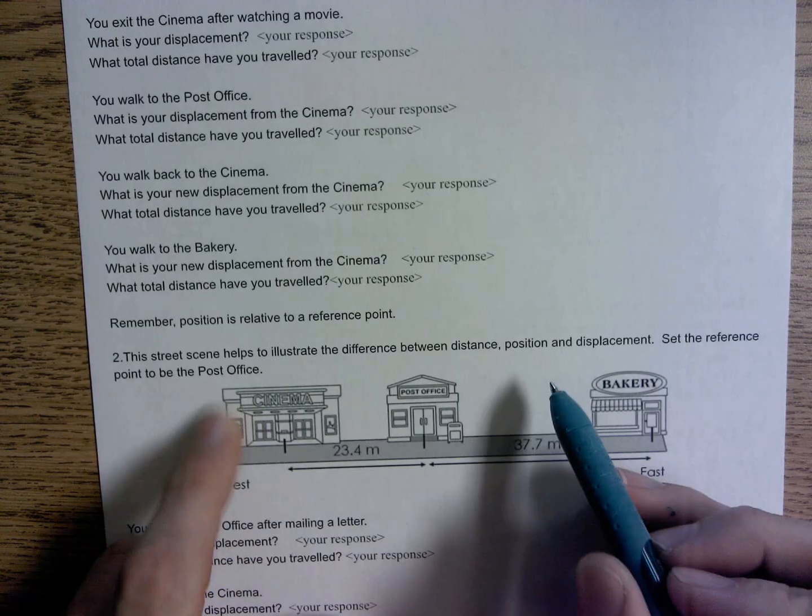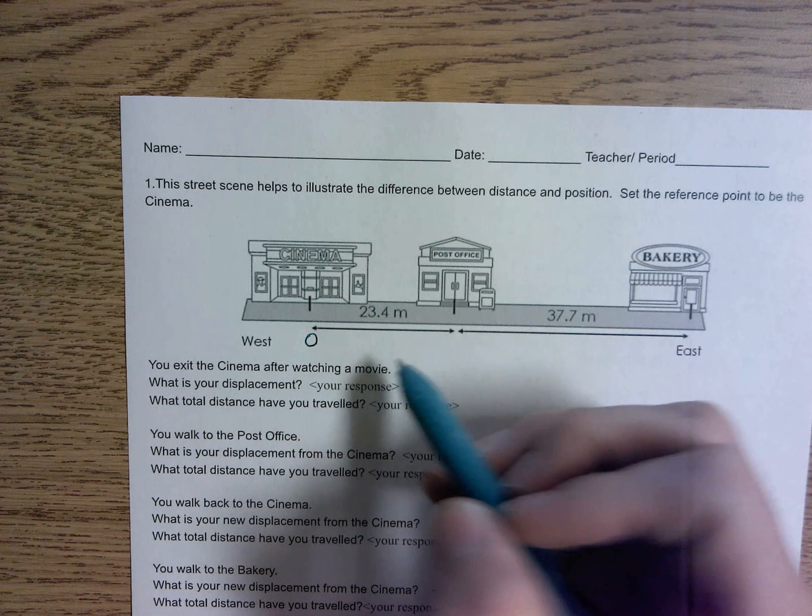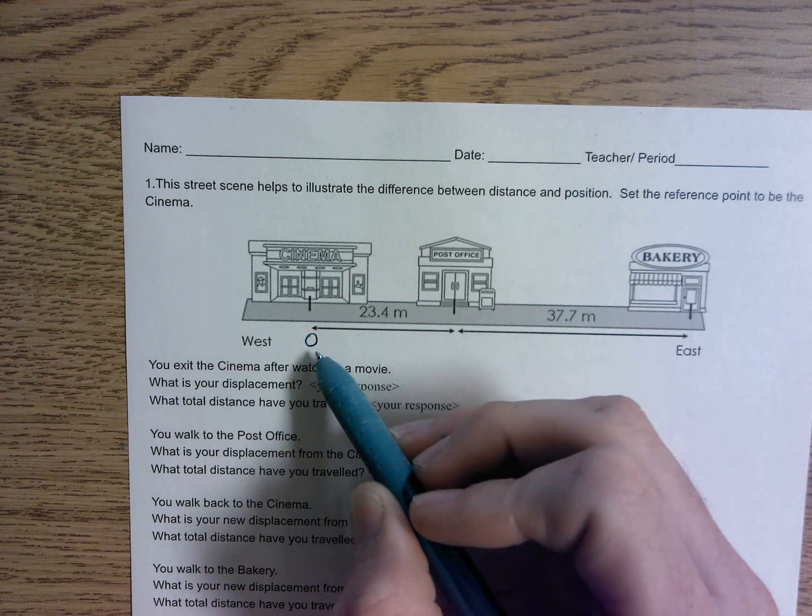Down here, it wants the reference to be the post office. So you'll do that on this one. You can put the 0 there if you like. But I'm just going to focus on this first section where our origin is the cinema.